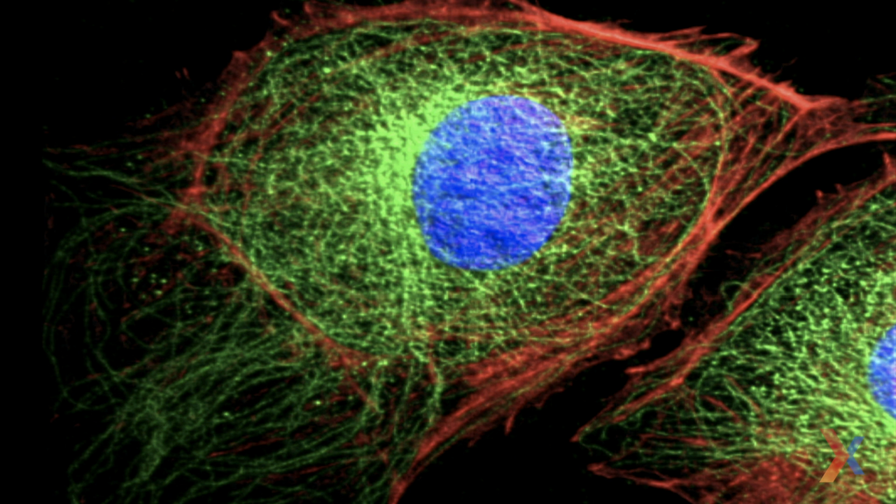In this example that I'm showing you here, we have a cell that you can see in this image where the blue represents the nucleus of the cell. And we've tagged different cytoskeletal proteins with different derivatives of GFP. In green, we can see actin, which forms this broad cytoskeletal network. And in red, we see tubulin, which you can see on the periphery of the cell.